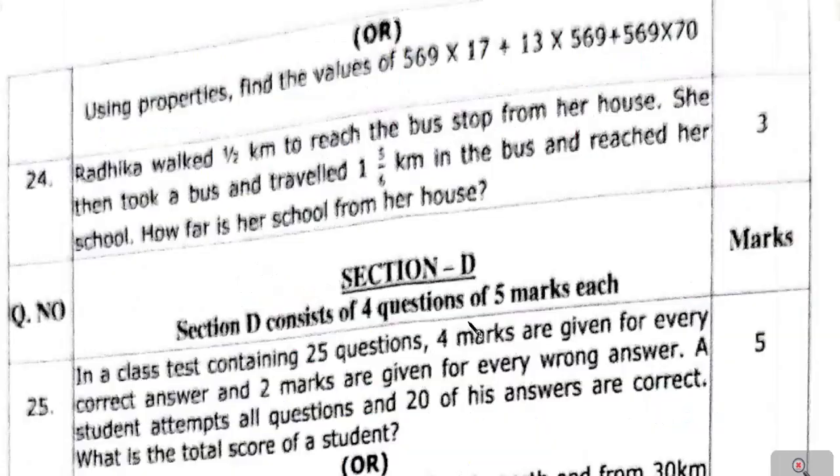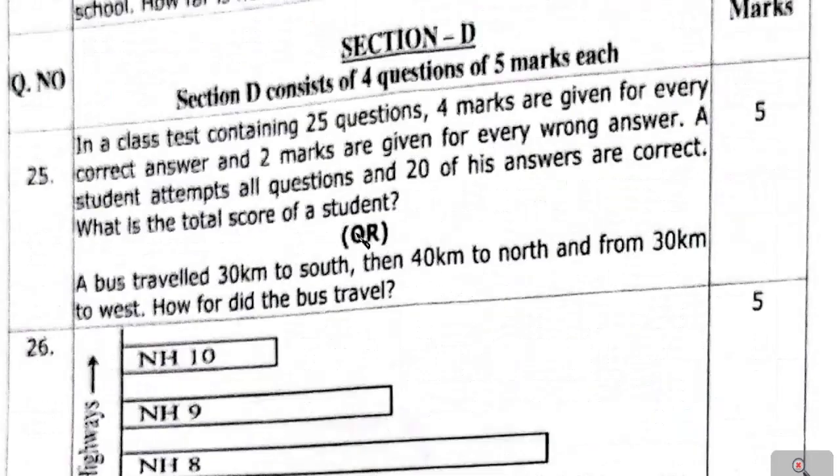Now section D, the 25th question. In a class test containing 25 questions, 4 marks are given for every correct answer and 2 marks are deducted for every wrong answer. A student attempts all the questions and 20 of his answers are correct.